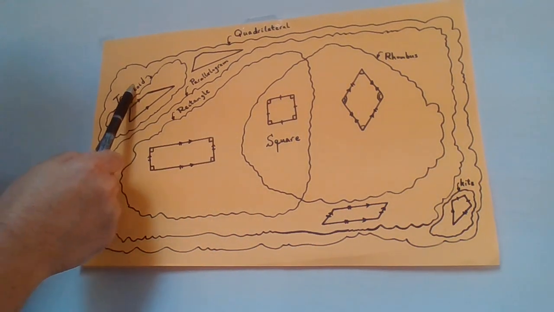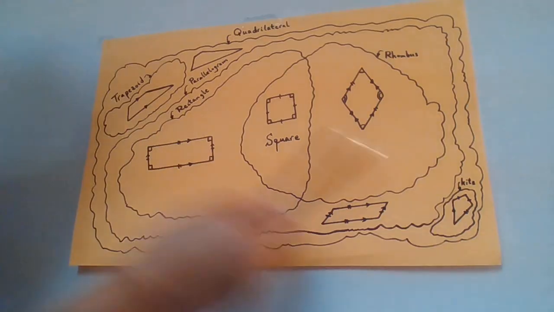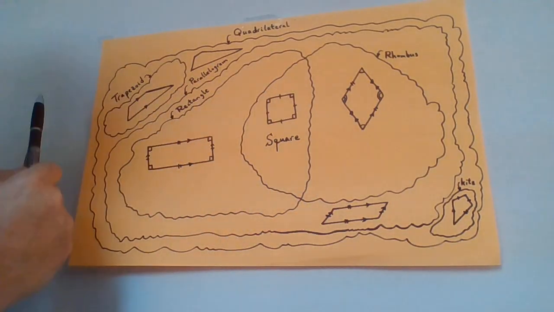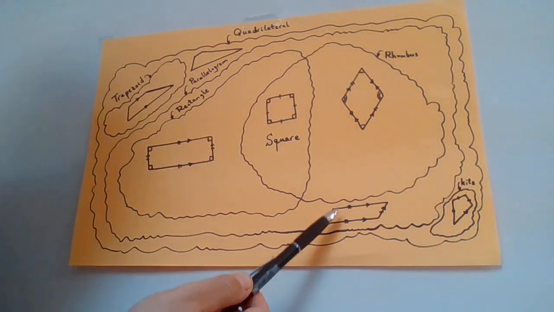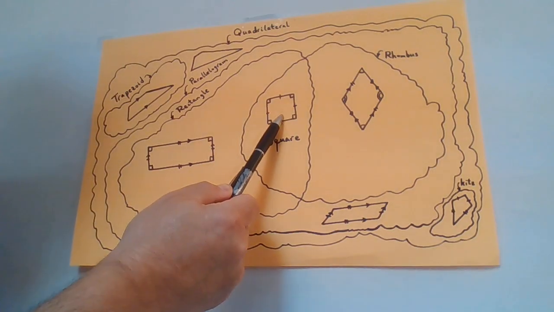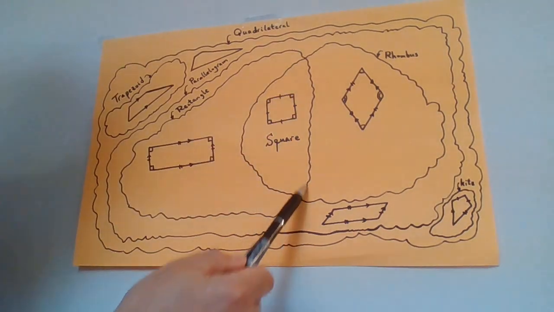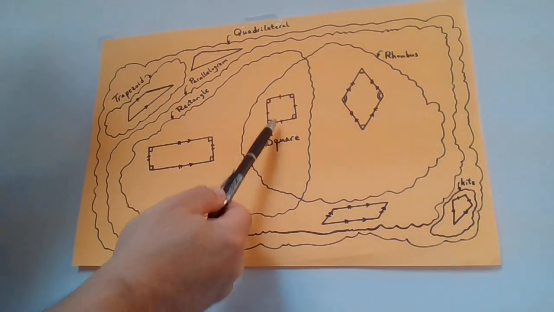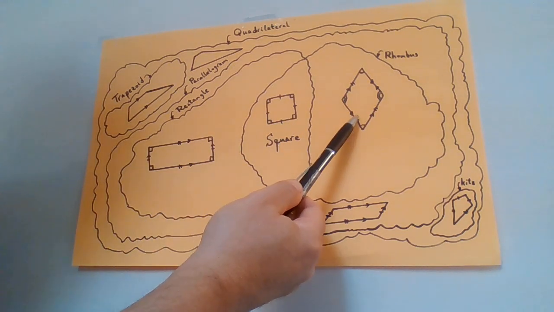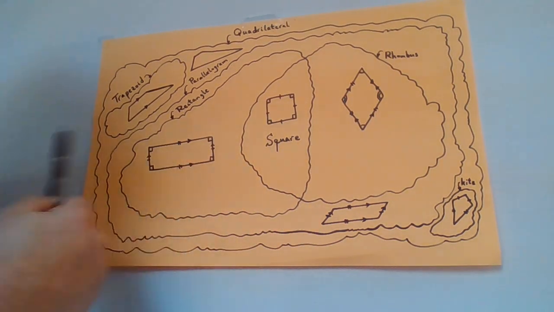And trapezoid and kite are separate bubbles in the big bubble of quadrilaterals because they are not simply parallelograms. And also the square, as you see, it's in this shared area in the middle because a square is not only a special type of rhombus but also a special type of rectangle.